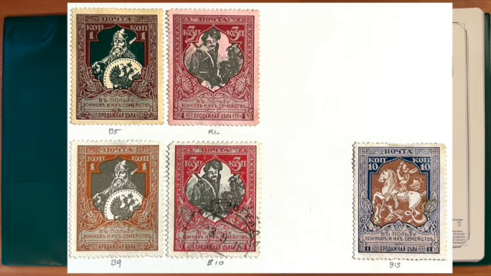These stamps were issued before the Civil War. There are 3 versions of each of the 4 stamps. The first 2 are different perforations. The third is on white instead of toned paper.